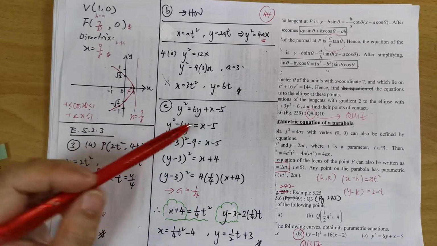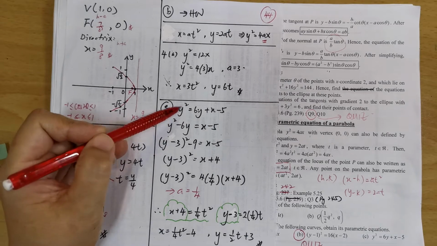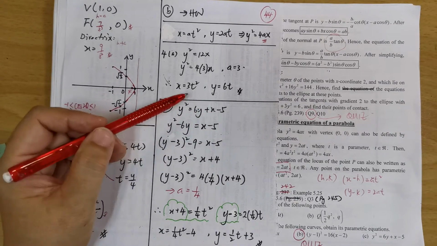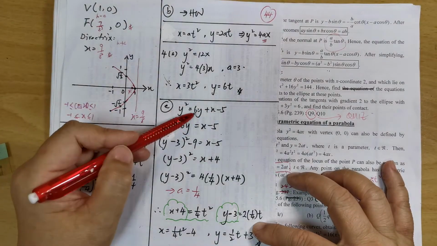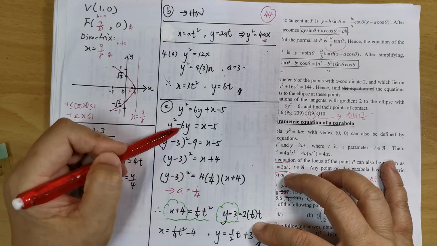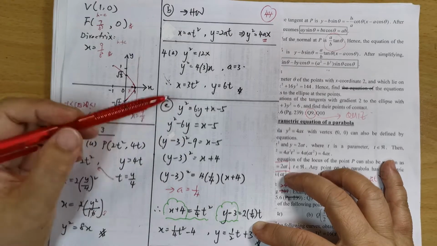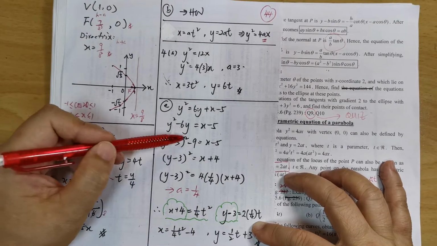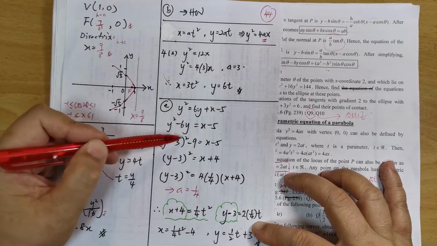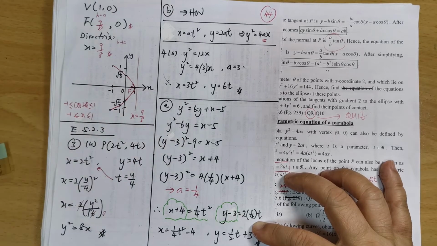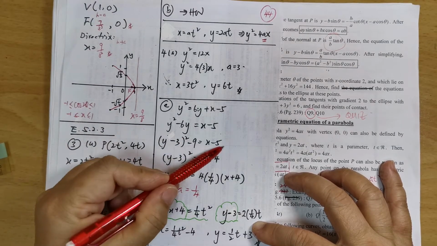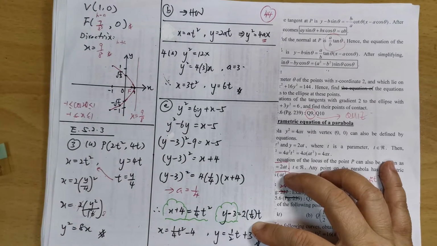Okay, we see one more, question C. y squared equals 6y plus x minus 5. So we see we have 2y, so we shift the y here. Next step, as you have done before, we have to do completing the square. So y squared minus 6y, we have an extra 9 here, so minus 9. Shift the 9 to this side, it becomes x plus 4.